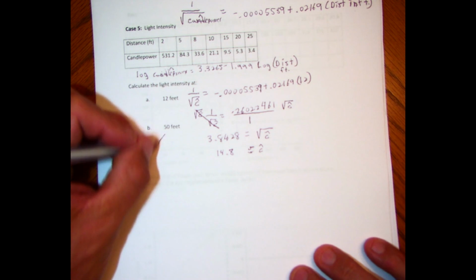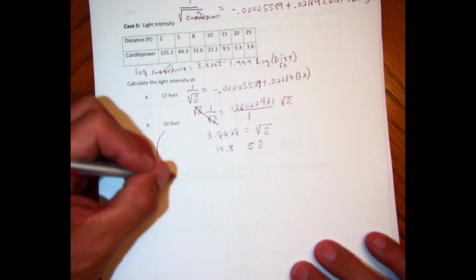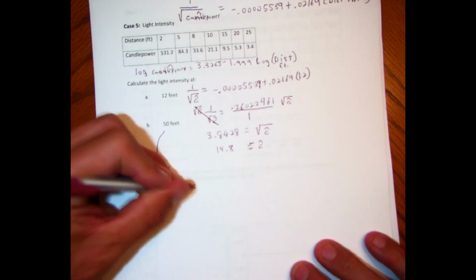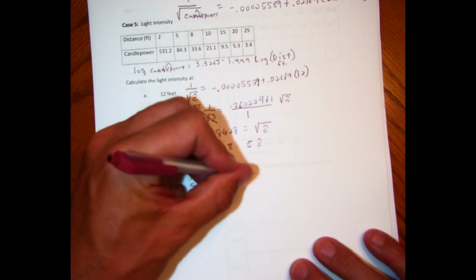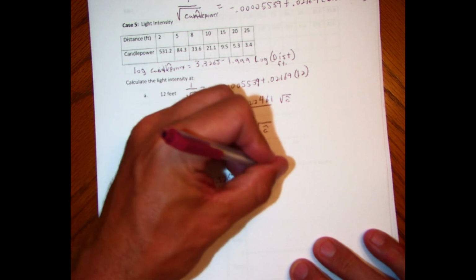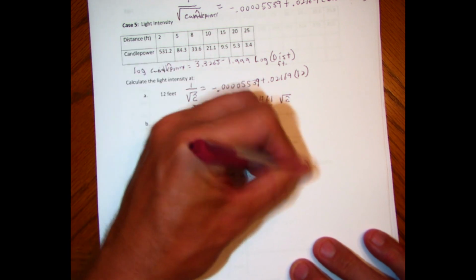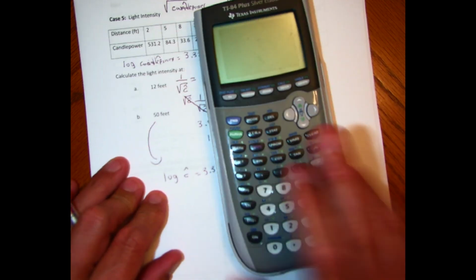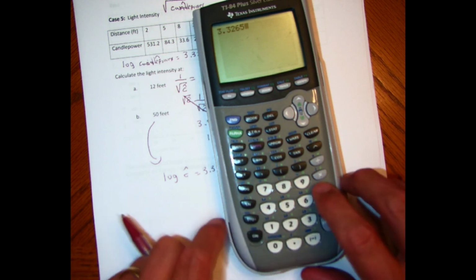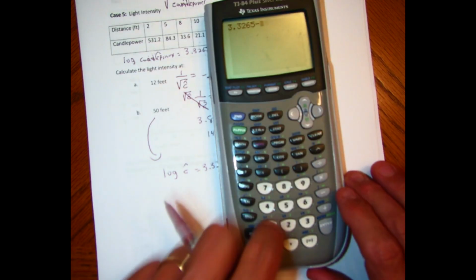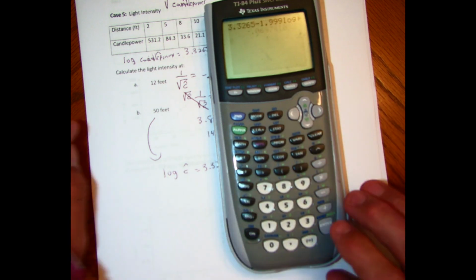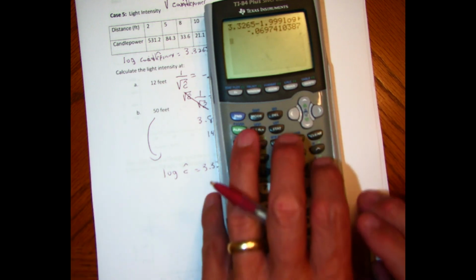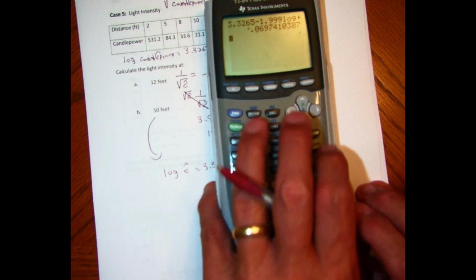Now we'll do this one down here, and I'll use the second model. So we're going to do log of predicted candle power equals 3.3265 minus 1.999 times the log of 50. So I've got to put this in the calculator. So we're going to put 3.3265 minus 1.999 log of 50. Okay, so we get negative 0.0697.